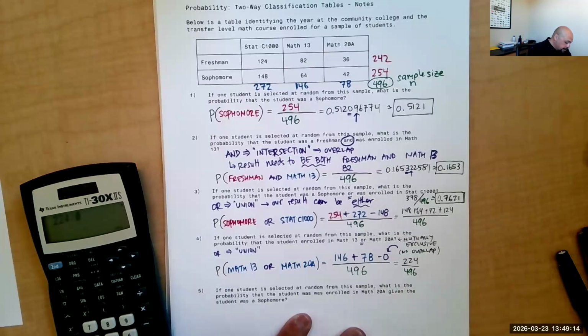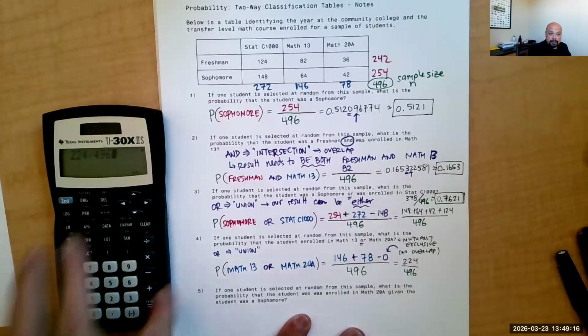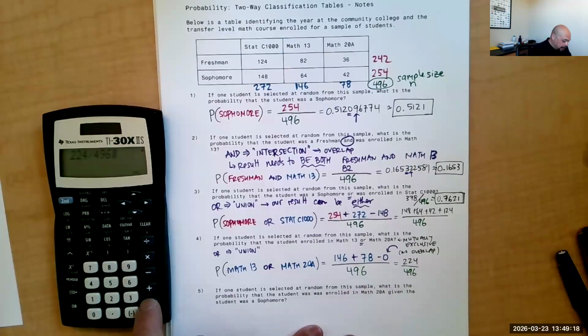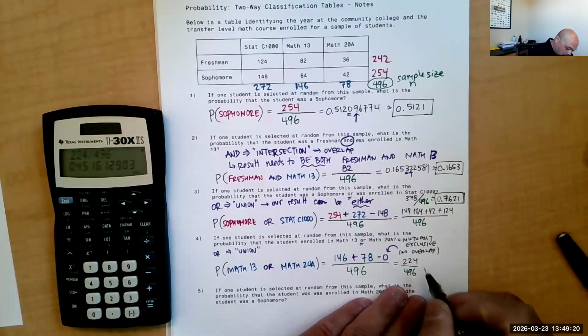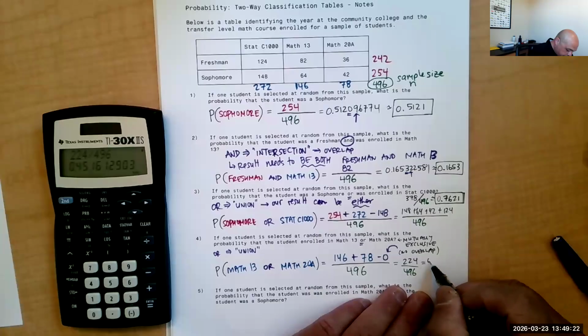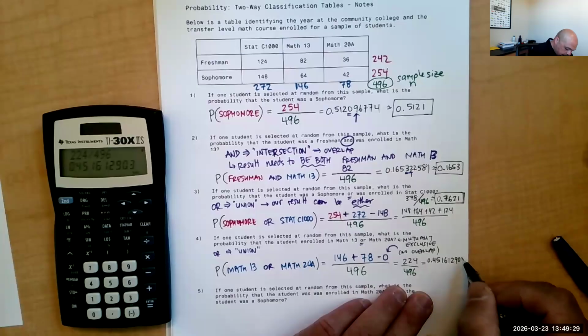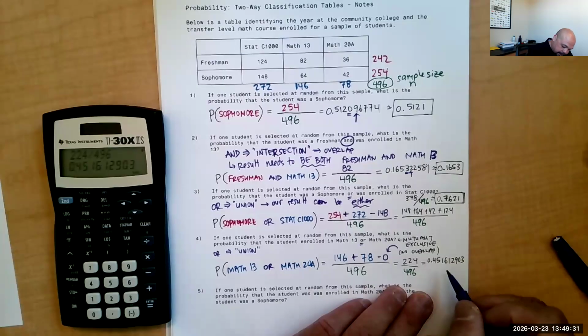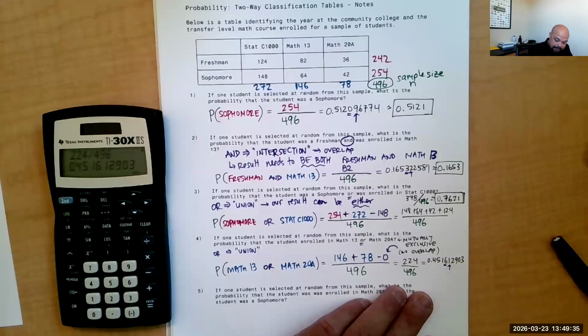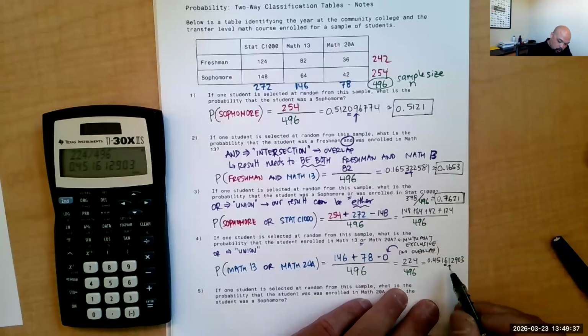And if we do that division, 224 divided by 496, that may be better about writing that long decimal solution, 0.451612903. Rounding to 4 decimal places, 1, 2, 3, 4, that's 6. The one next door to the right, 1, lets that value stay the same, right?